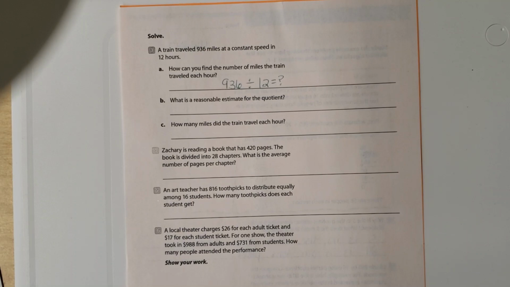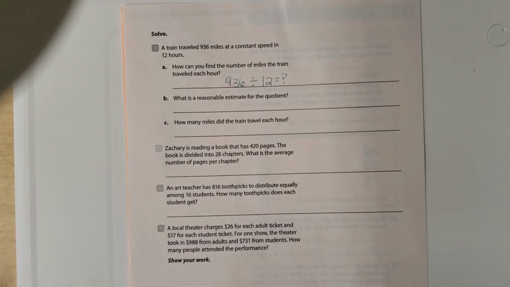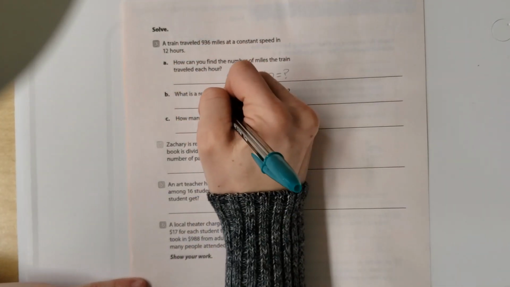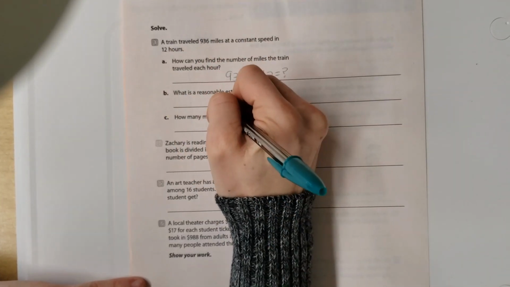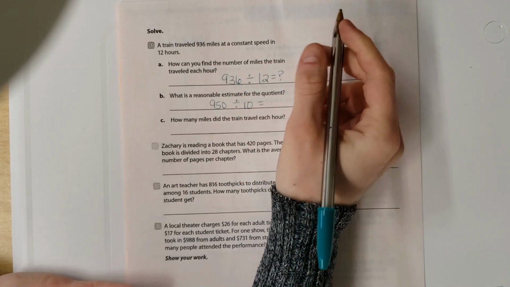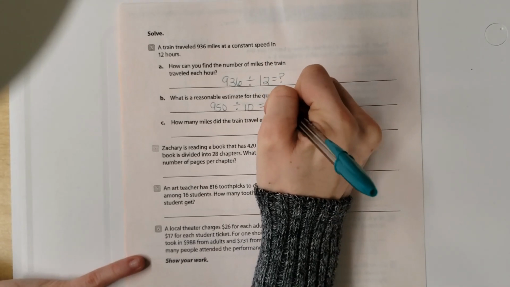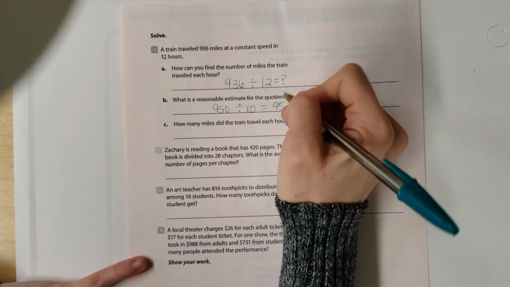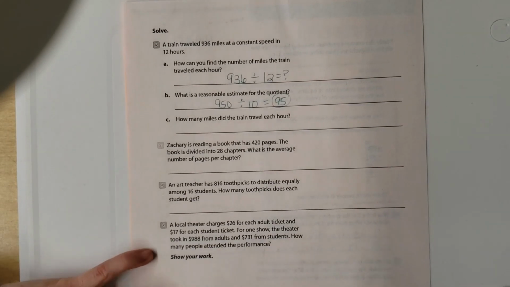B says, what is a reasonable estimate for the quotient? So when we're estimating, we just want to round up or down. So 936, I'm actually going to round that to 950. And then 12 hours, I'm actually going to round down to 10 hours because tens are really easy to work with. So 950 divided by 10 is going to give me an answer of 95, right? 10 times 95 is 950? Yep. So that is my estimate. That is around where we should see our answer.